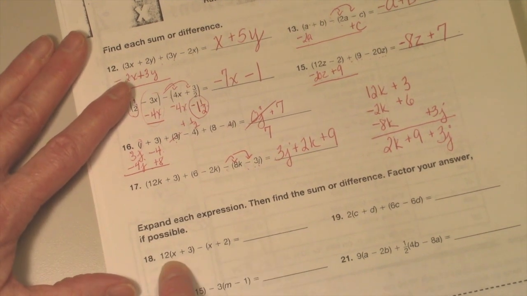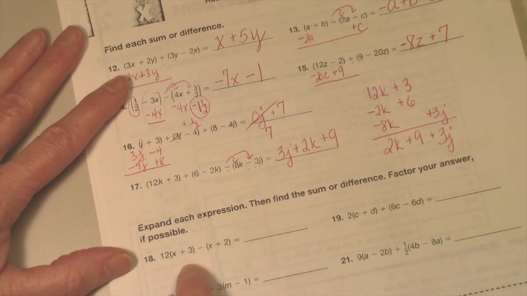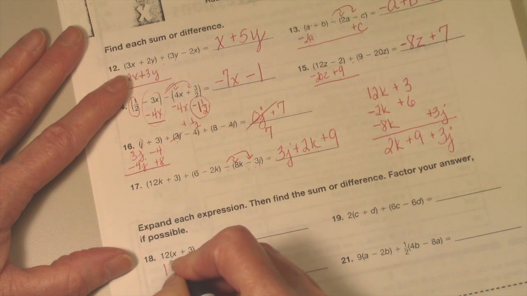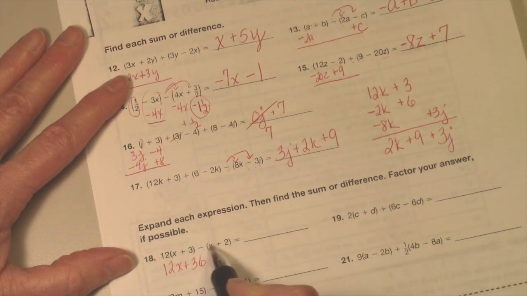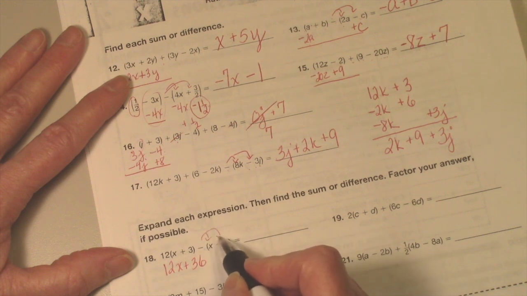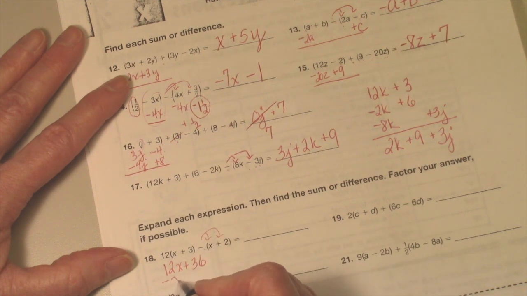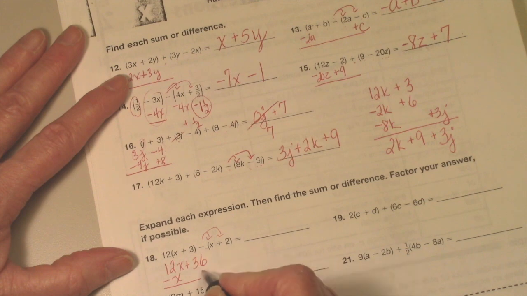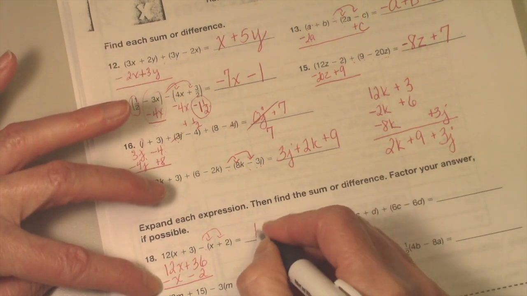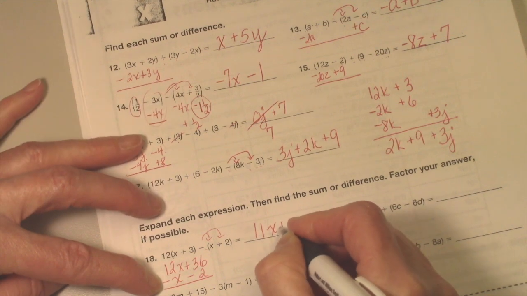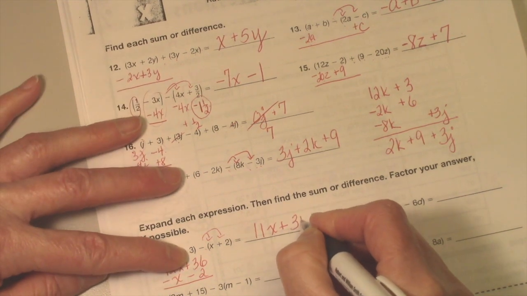Okay, let's look at this one. First, I have to distribute the 12. So I would technically have here 12x plus 36. Then this minus makes everybody change. Minus x under there, and minus 2. So I get 11x plus, take 2 away from 36 is 34.